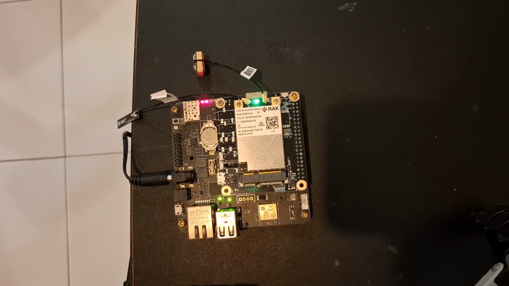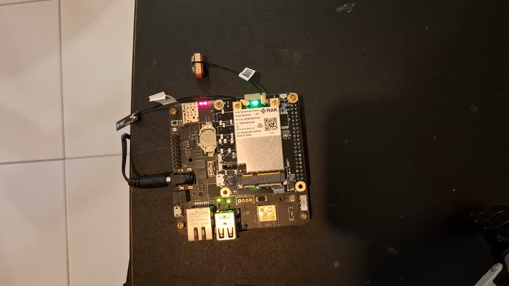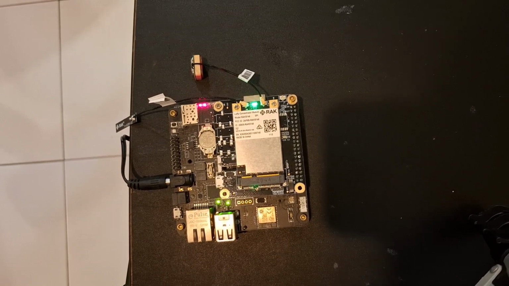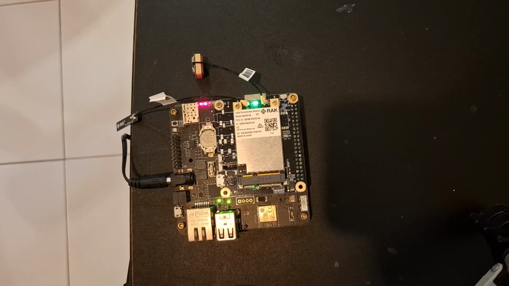In the next video I will check how healthy our baseboard and our gateway are. So make sure you watch the next video.